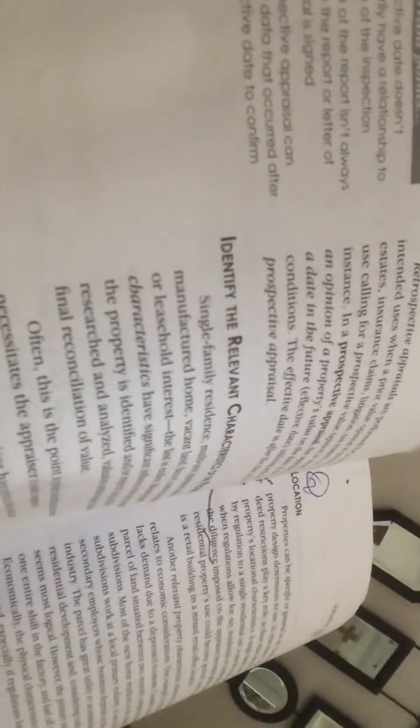Important points. The effective date doesn't necessarily have a relationship to the date of the inspection. The date of the report isn't always the date the report or letter of transmittal is signed. A retrospective appraisal can consider data that occurred after the effective date to confirm trends.